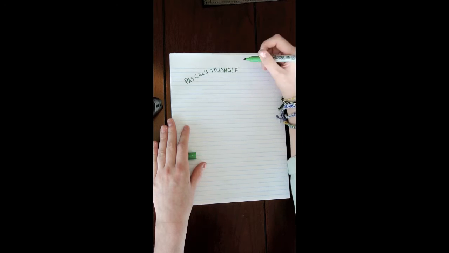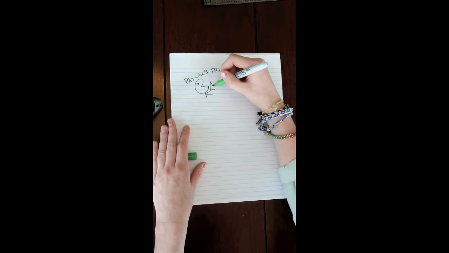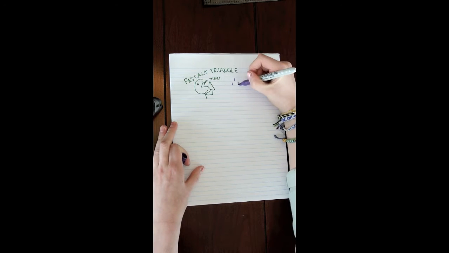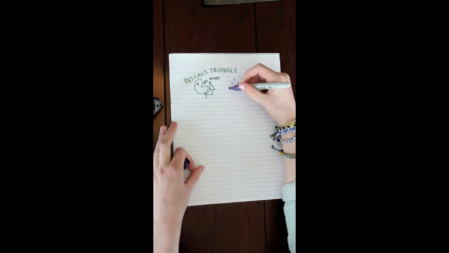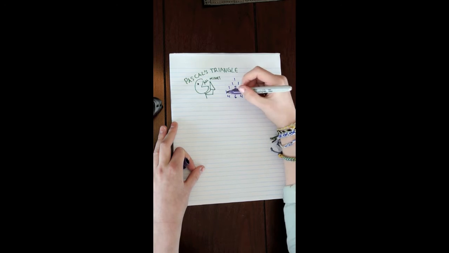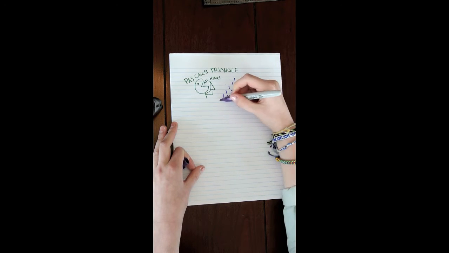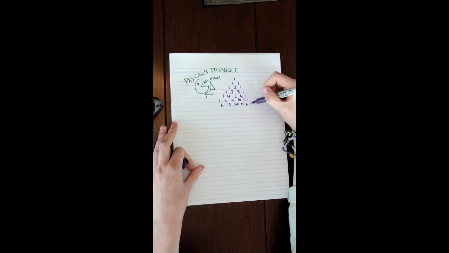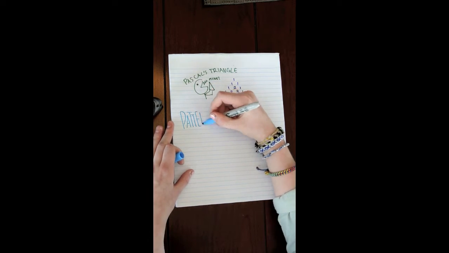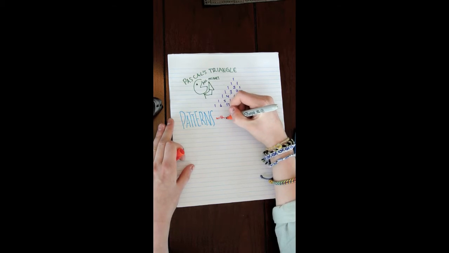So let's get into Pascal's triangle. Okay, so to start Pascal's triangle, you start with a 1 and 2 ones underneath it. From there, you just add the two adjacent numbers, and then there you have it. You have Pascal's triangle. Along the edges, as you may notice, there's always a 1. That doesn't really have anything to do with the adding, but that's just how it is.